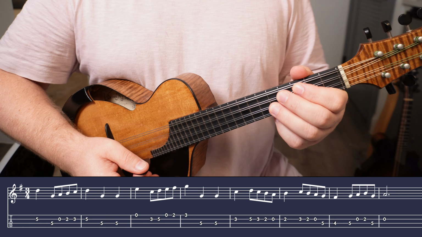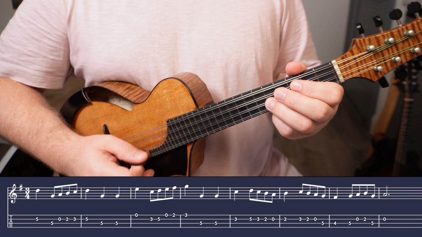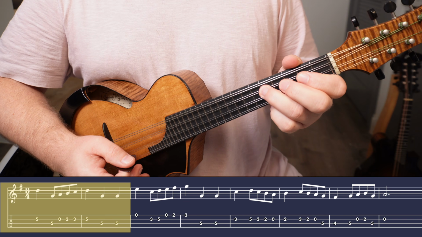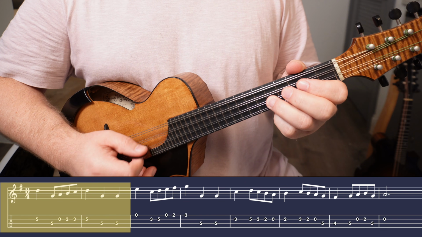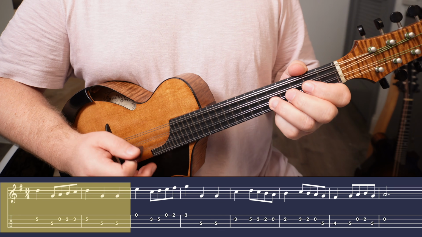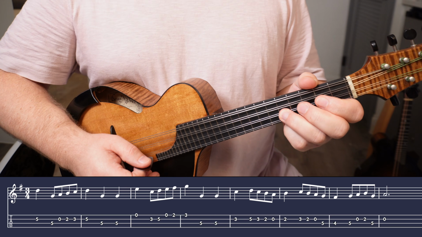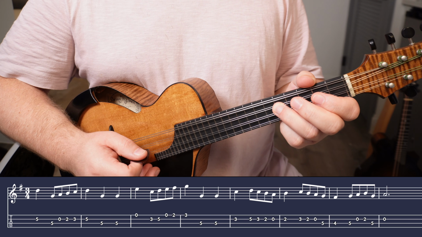Let's start this bad boy off, right? So we will do, that's our first phrase. So it starts up on this high D, just walks up that portion of the scale, back up to the high D, and then back down to G, our home base.